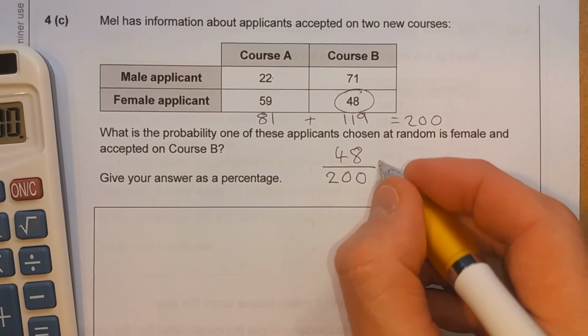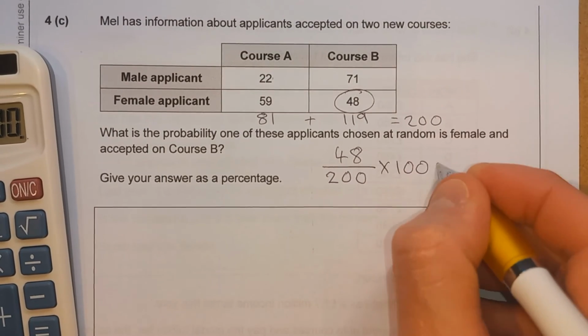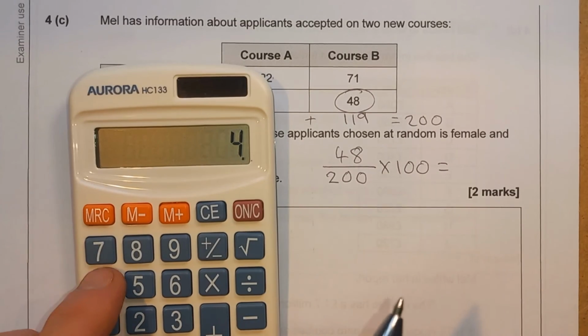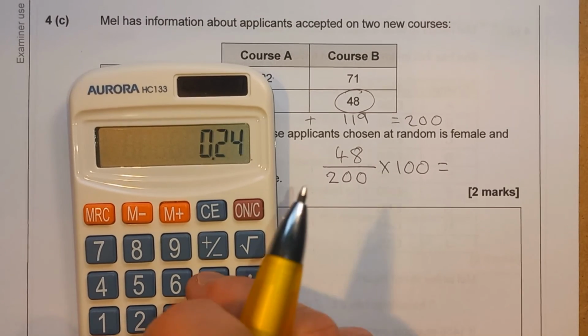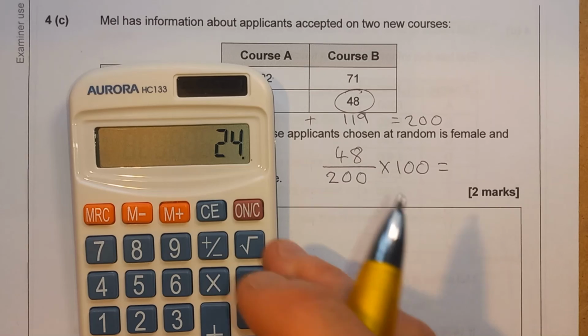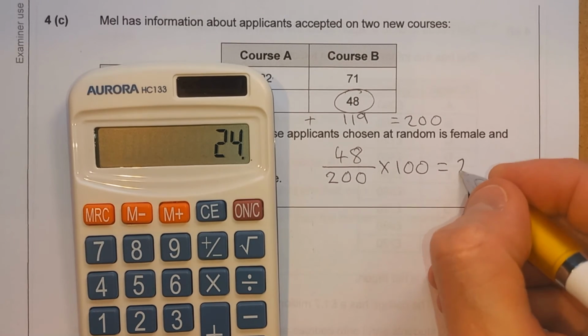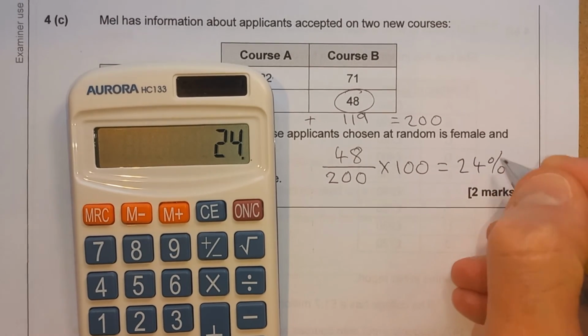We want it as a percentage, so we multiply it by 100. So 48 divided by 200 times 100 equals 24%.